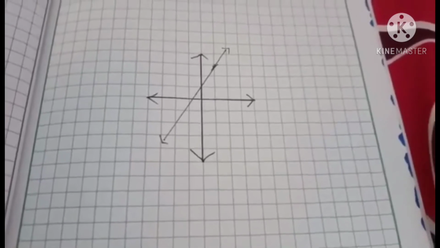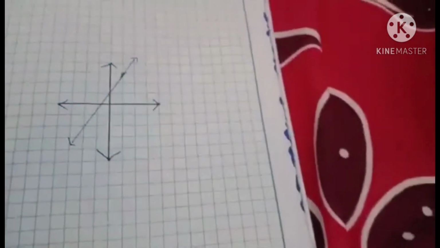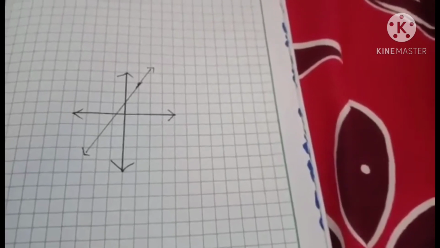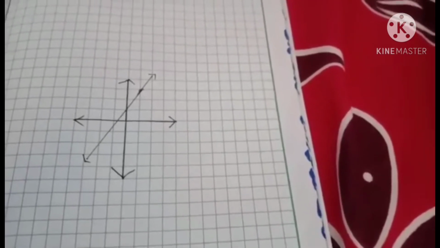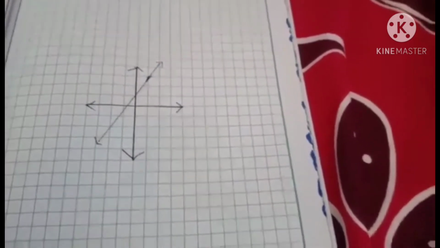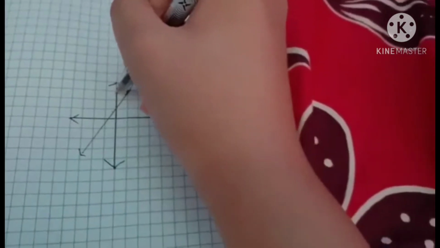Sometimes there will be a point on it. You just have to find a point where the line crosses exactly, like here, and then you count the rise up 1, 2.